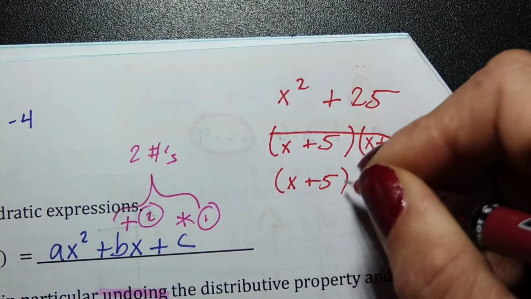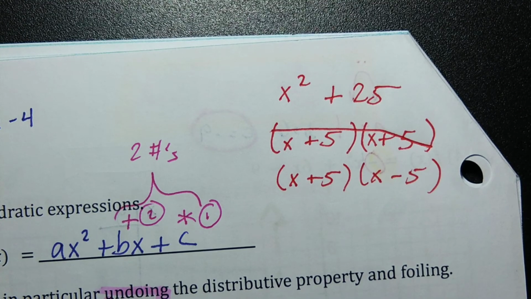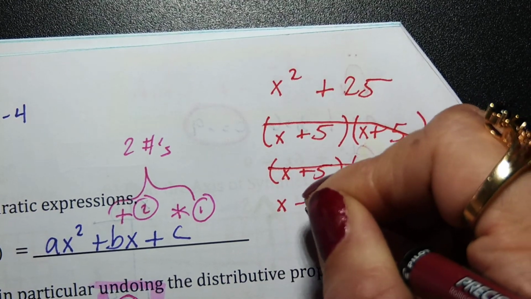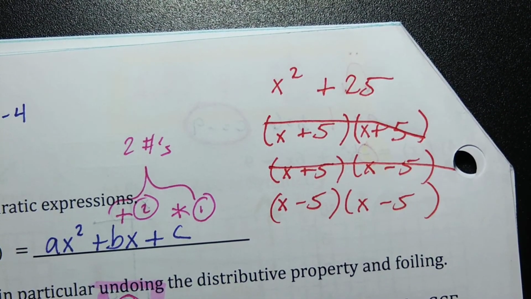What about x plus 5 and x minus 5? Does that work? Nope, because that will give us a product of negative 25 instead of positive 25. So that's out. So how about negative 5 and negative 5? Does that work?